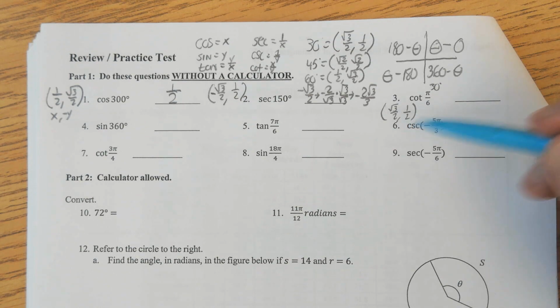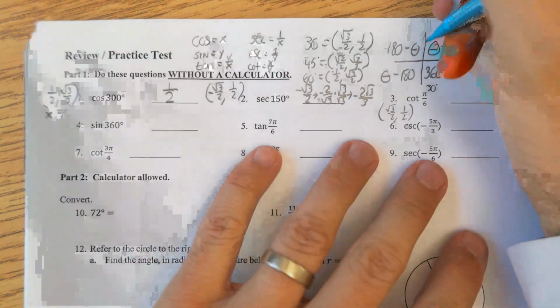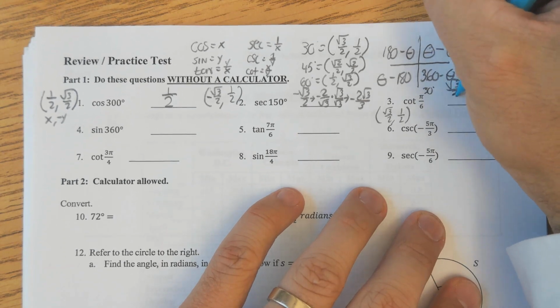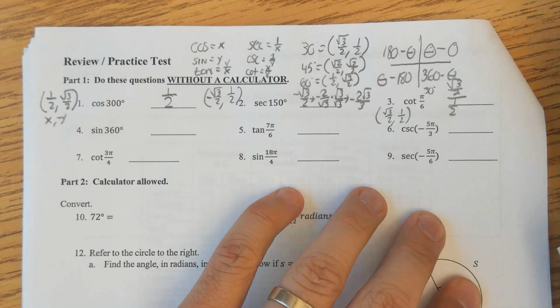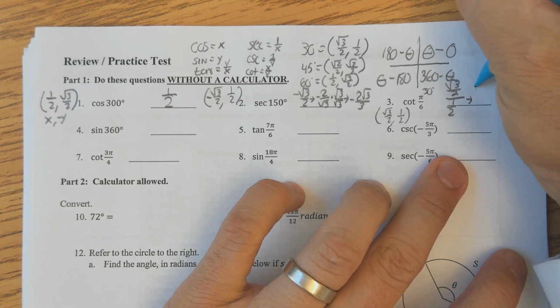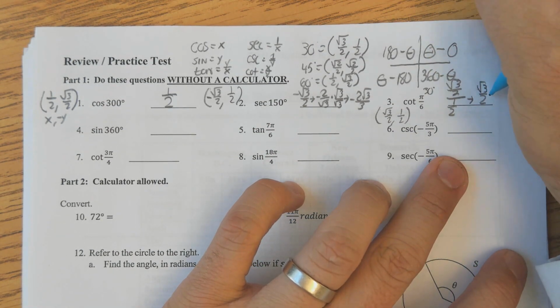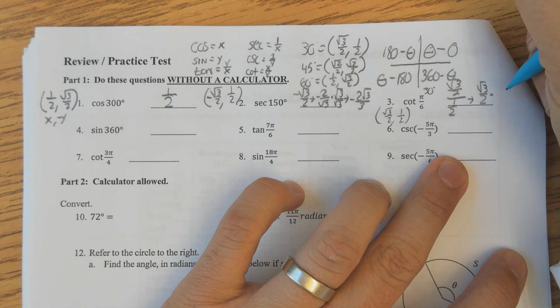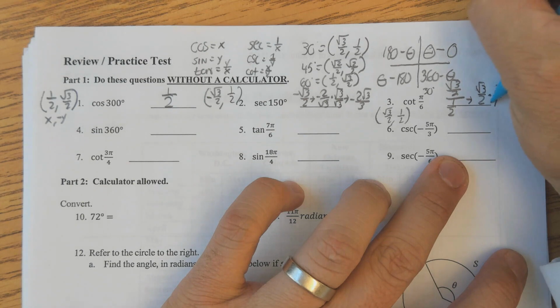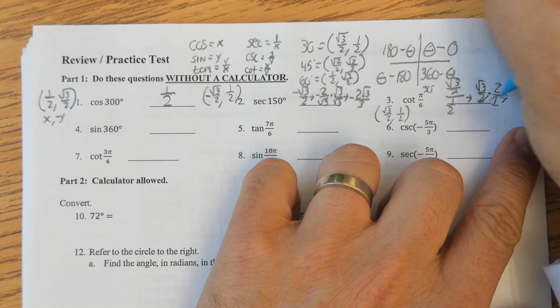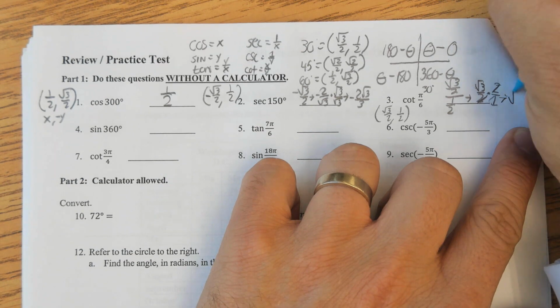So then what is cotangent? Cotangent's x over y. Okay, so we're going to have root 3 over 2 all over 1/2. Which when you do that, you're going to get root 3 over 2, change the multiplication, flip, 2 over 1. The 2's cancel out, and then you're left with root 3.